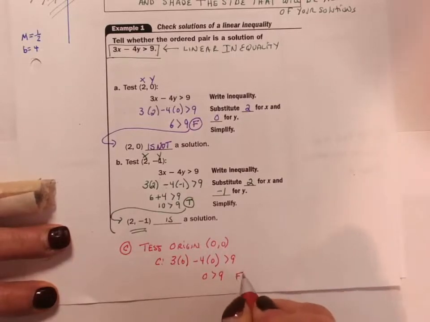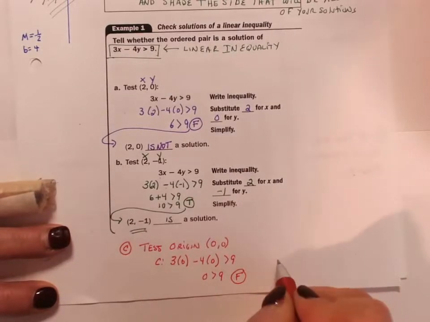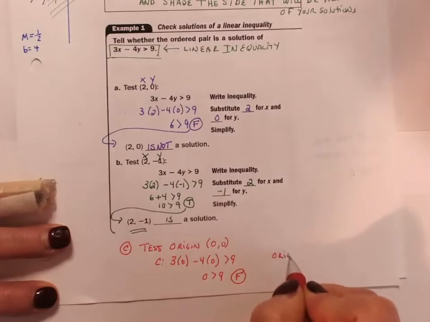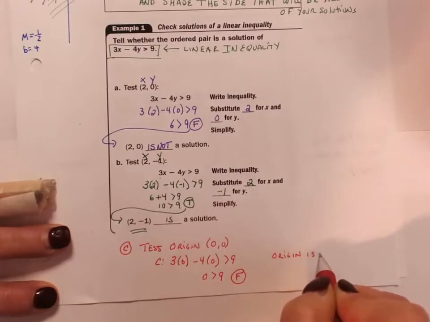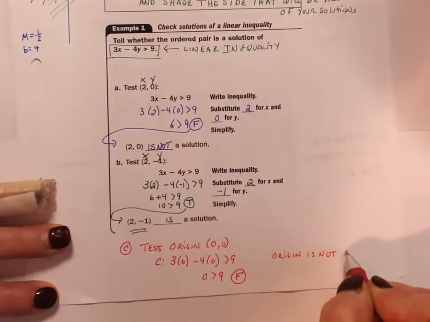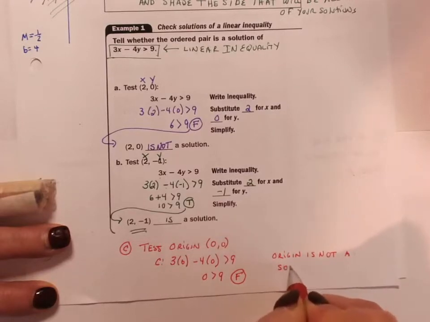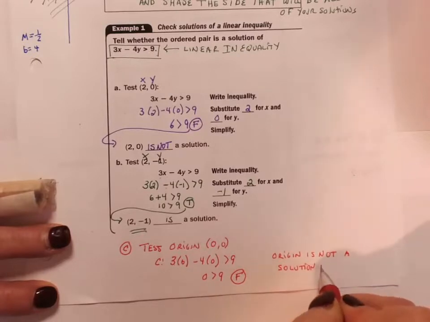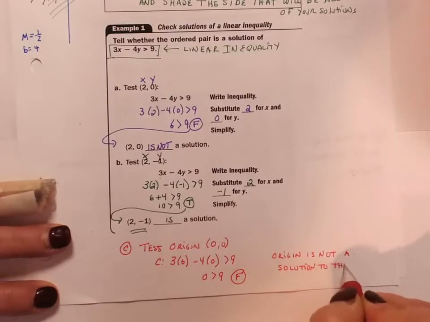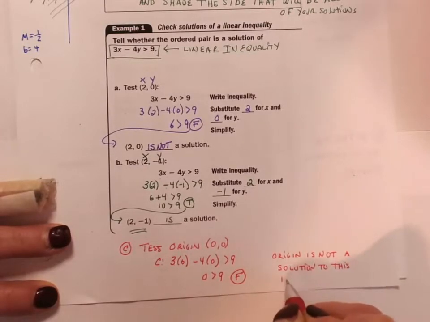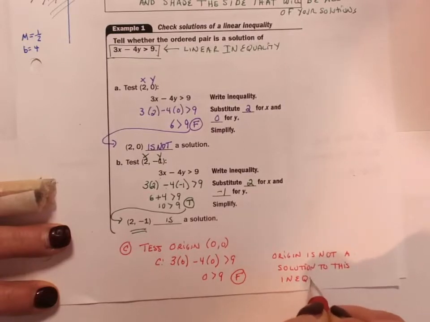That is false. So the origin is not a solution to this inequality.